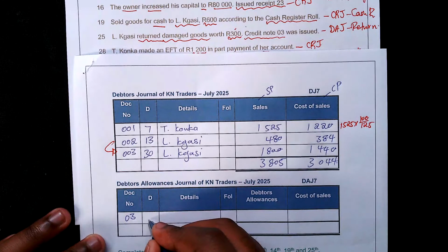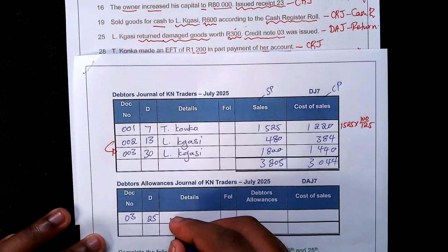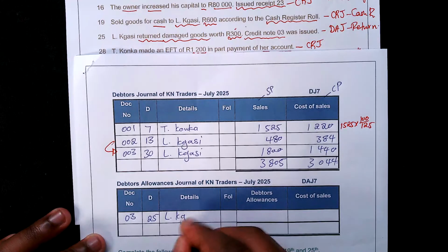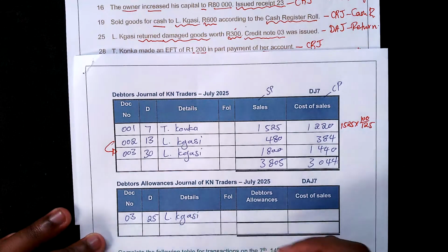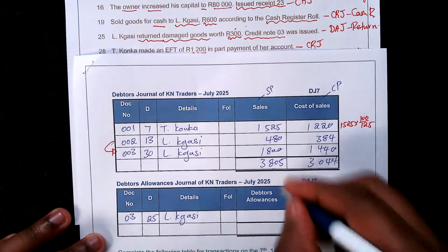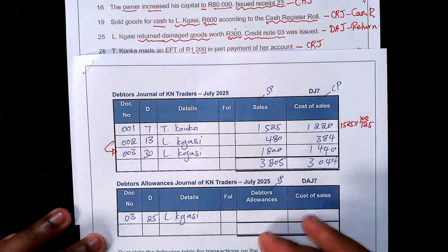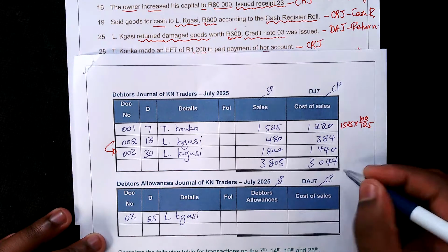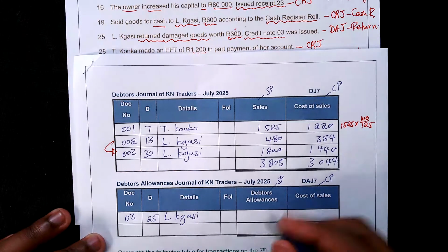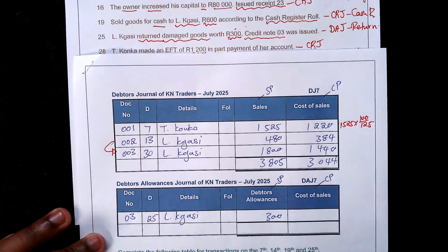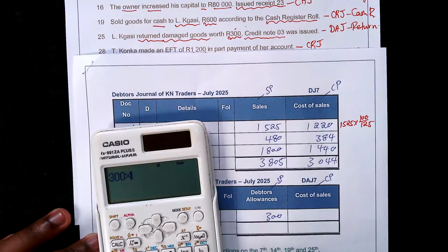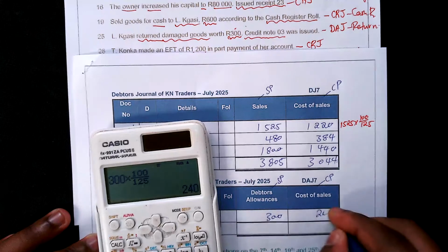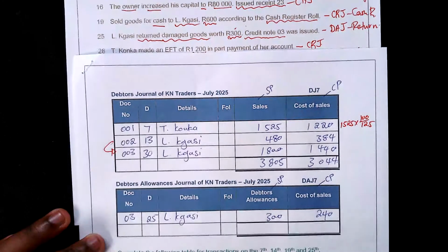Day 25. The name of the debtor who returned the goods is El Khasi. We don't have the folio number, the reference number of the debtor. So with the debtors' allowances journal, we only record the selling price amount of the goods that were returned, and the cost of sales side is the cost price of the goods that were returned. What is the selling price here? It is 300. So what is the cost of these goods? Same thing you did with the debtors' journal, you do it here.